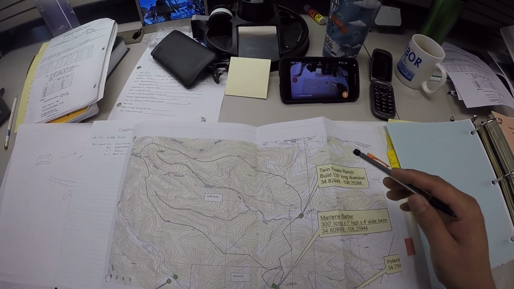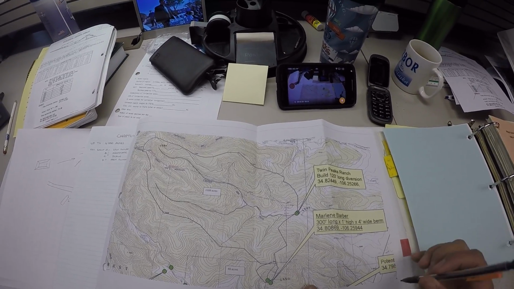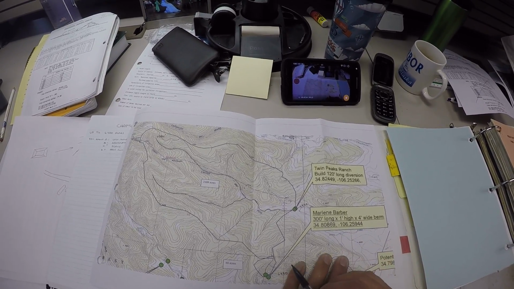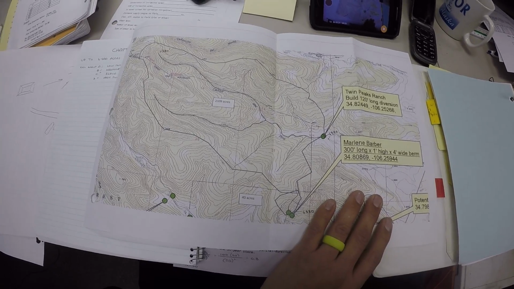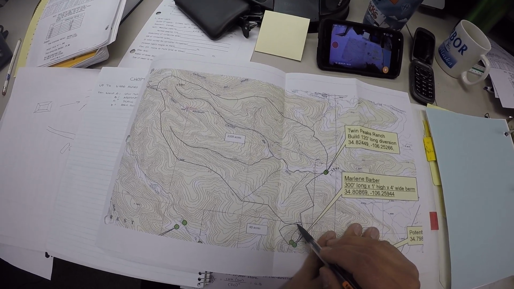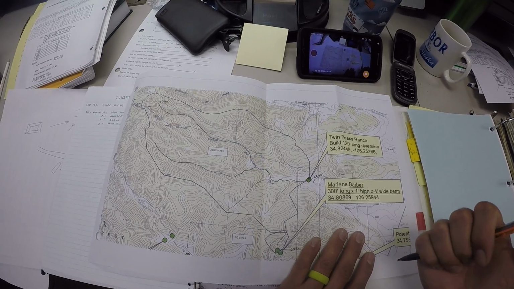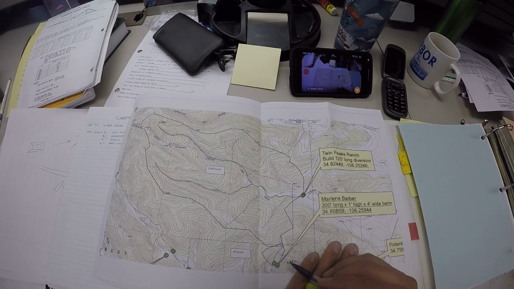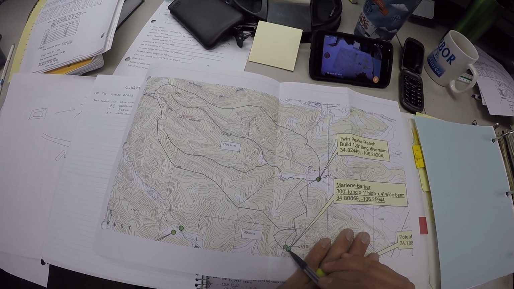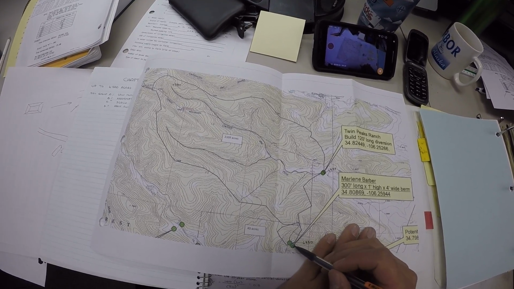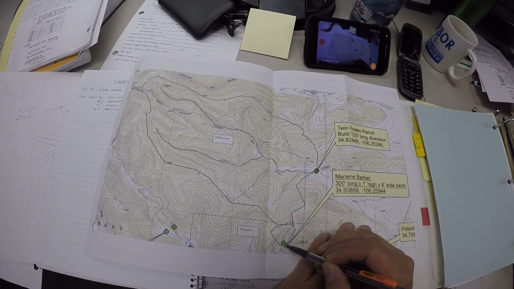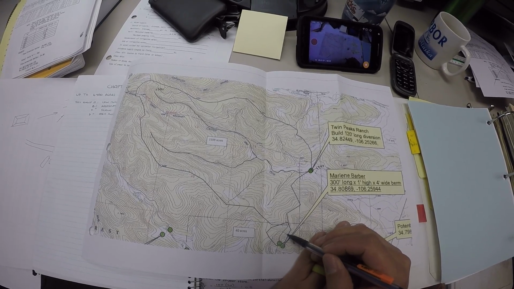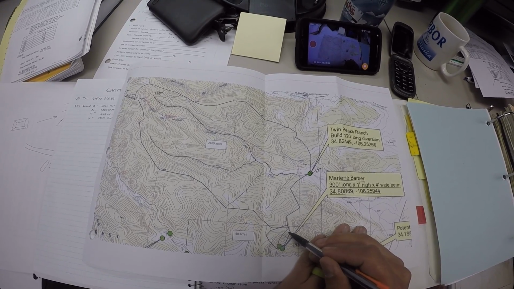I have two watersheds in here, and today we're going to be designing a diversion for Marlene Barber, and her little watershed delineation is right here. Whenever you're figuring out how to delineate a watershed, all you're going to do is first find the point of interest, which is this green dot, and then from that green dot you're going to cross through all the contours perpendicular.